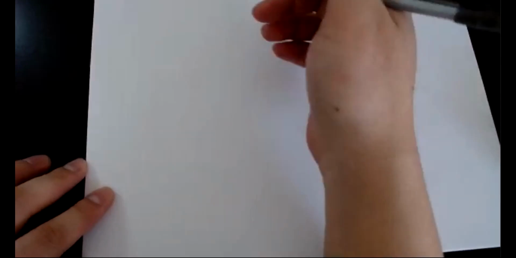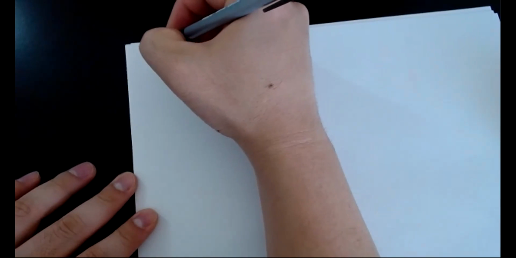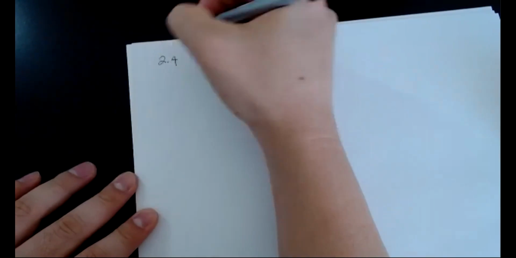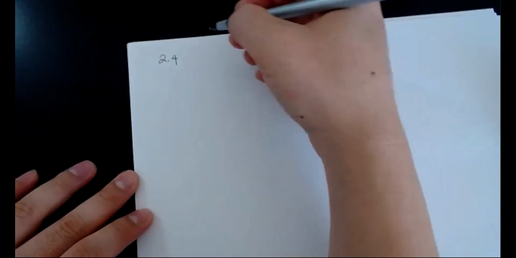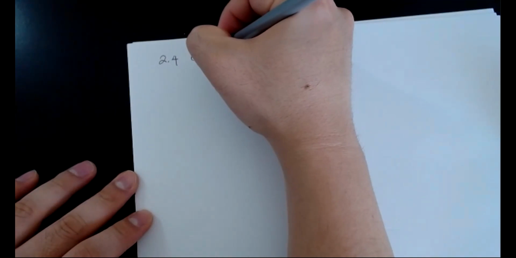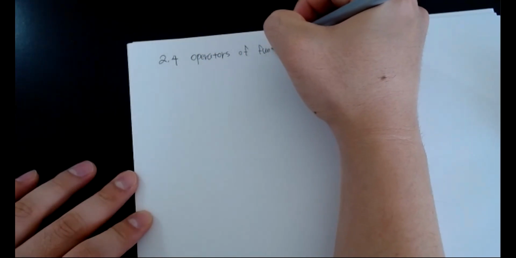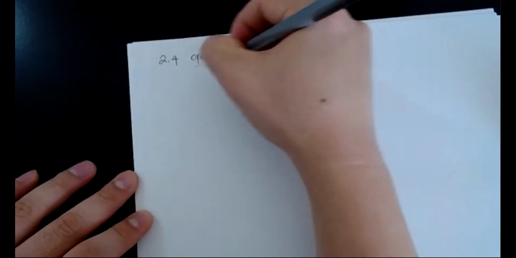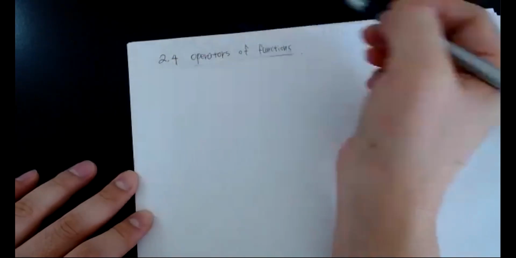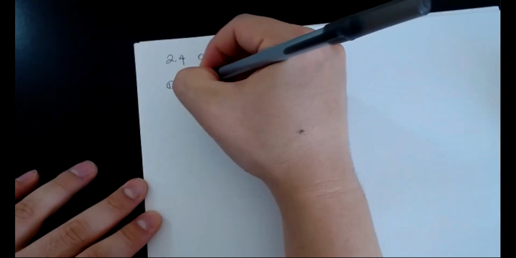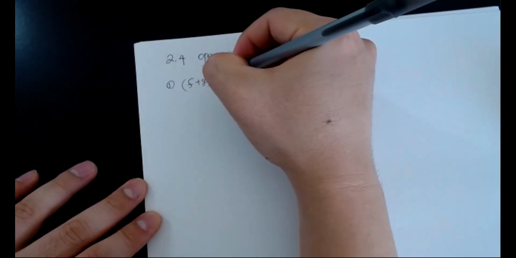All right, so example 5, okay, we're doing 2.4, right? So operators of functions. We got some functions, right? F plus g of x.